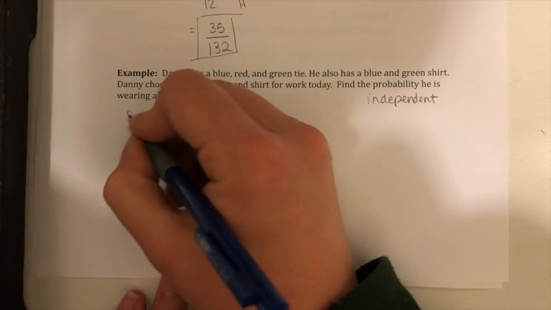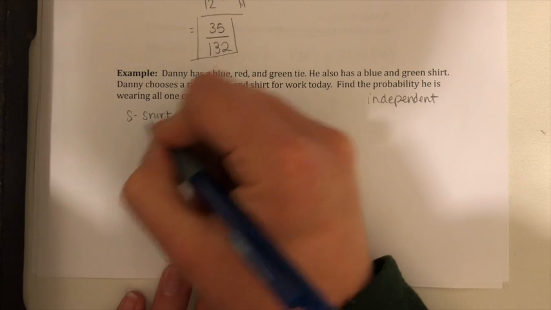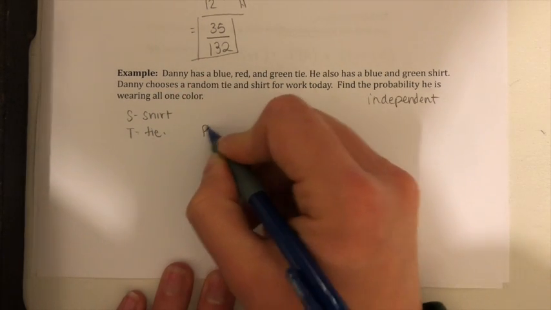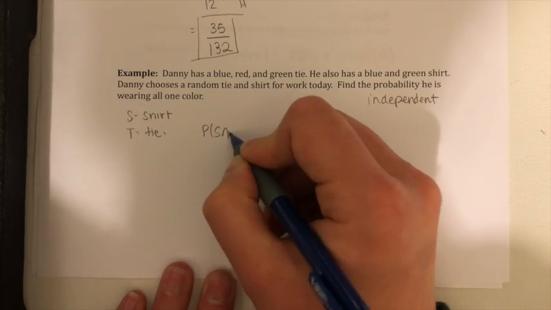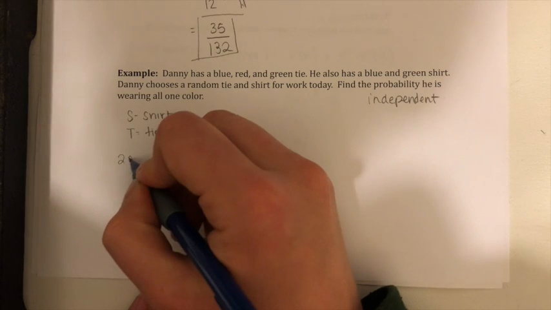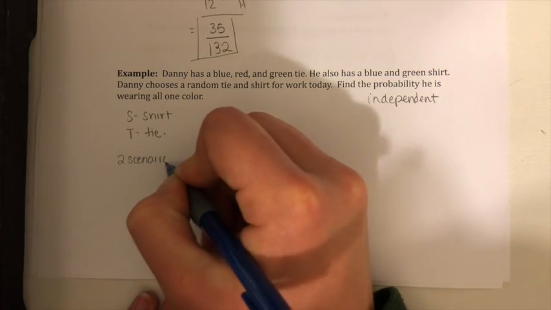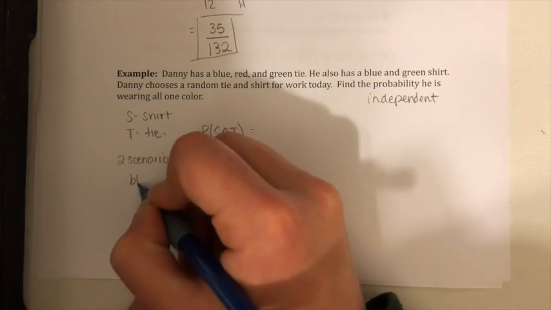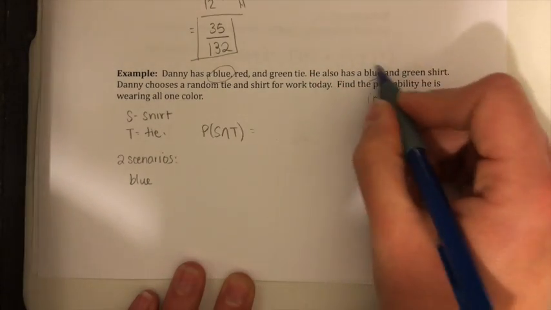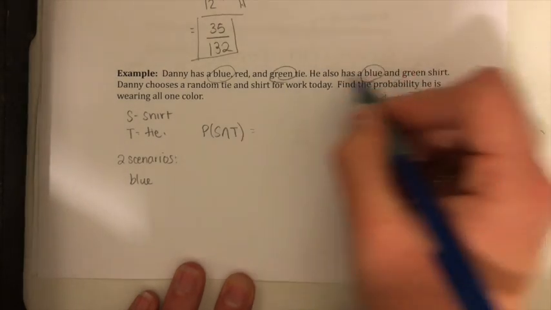So I'm going to call event S a shirt and event T a tie. Okay, so the probability of a shirt and a tie matching is going to have two different scenarios. Either he can match with blue because he has a blue tie and a blue shirt, or he can match with green.